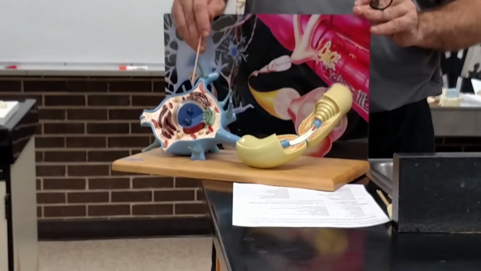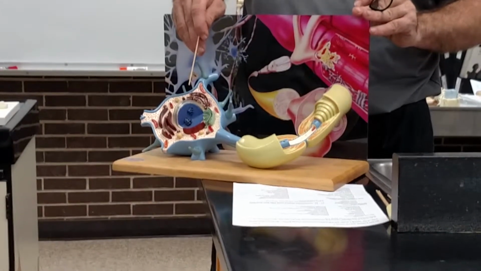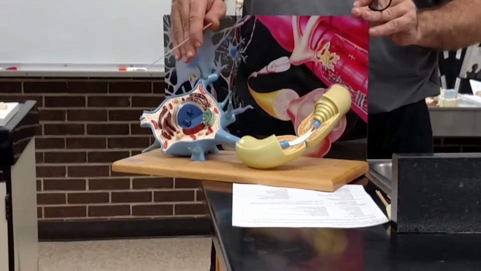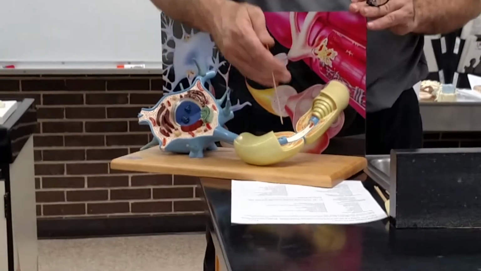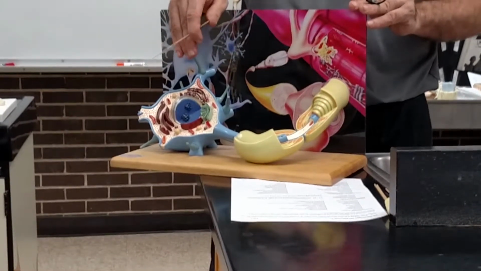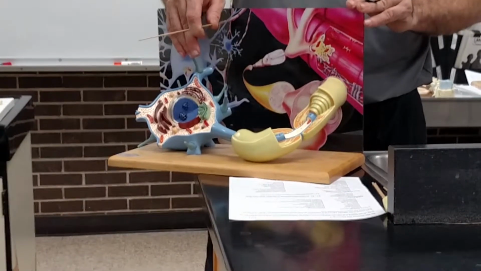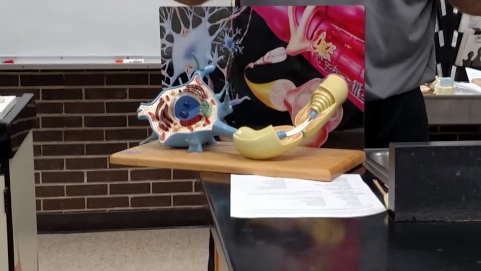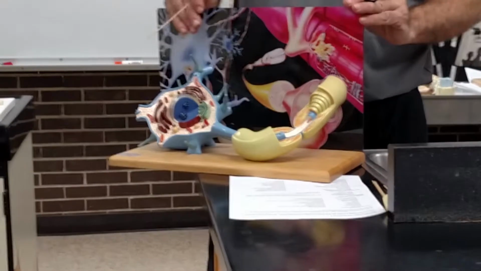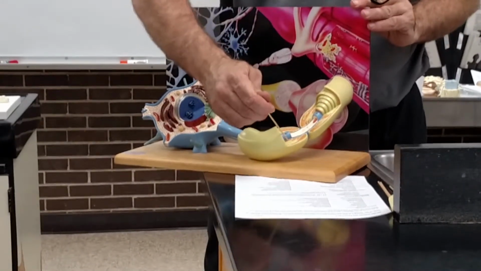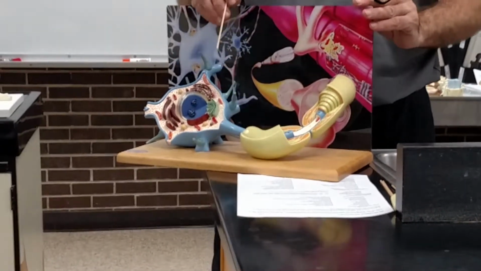What's plasma membrane made of? Phospholipid bilayer. So really what's wrapped around this axon is layers and layers of phospholipid bilayer. Lipid, fat. This is a fatty insulating sheath. This is the myelin sheath right here, which is just plasma membrane of the Schwann cell.